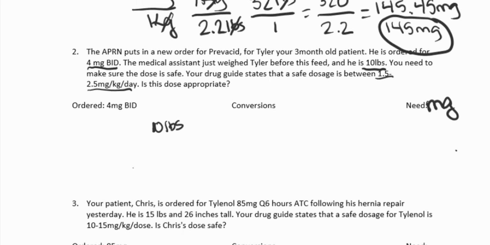10, and we need to get to pounds here. So we're going to do 1 kilogram equals 2.2 pounds. That way we can cross off our pounds and we're left with kilograms. Now we know we're going to check our low end, so that's going to be 1.5 milligrams per kilogram. 1.5 milligrams per 1 kilogram. This is going to be our low end of our safe dosage range.